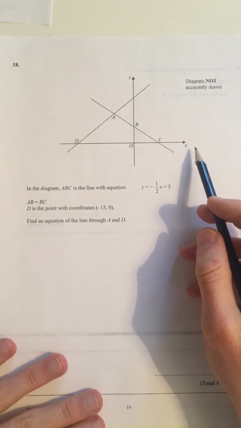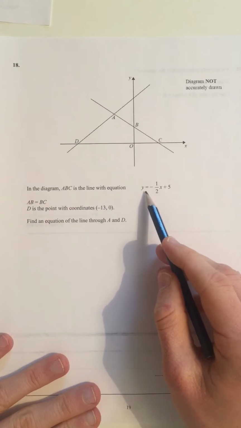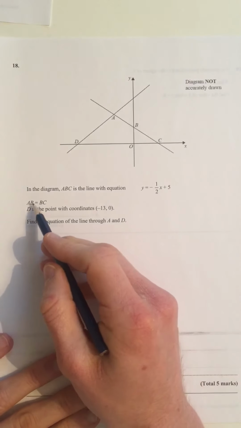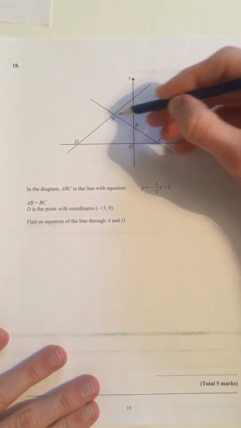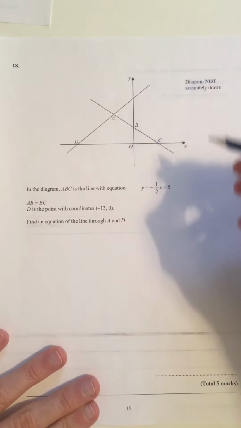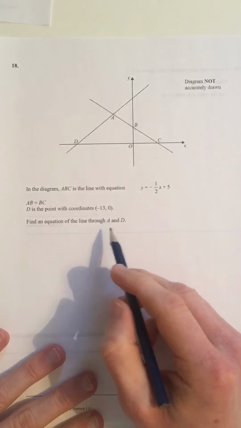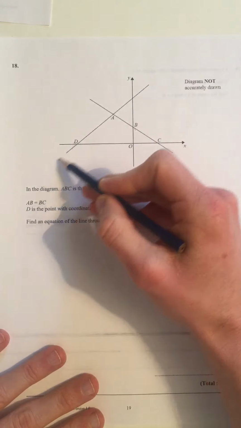We've got this diagram and we're told that the line ABC has the equation y equals minus 1/2 x plus 5. We're told that AB is equal to BC, so this is equal in length to this. And we're told that point D is minus 13, 0. I need to work out the equation of the line through A and D, so I want the equation of this line.